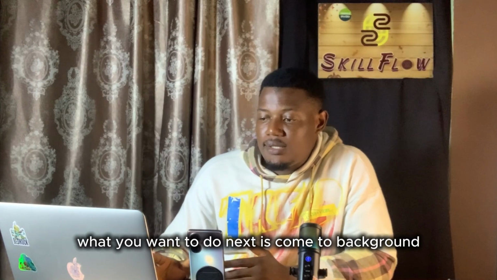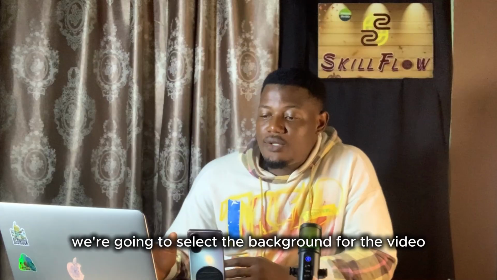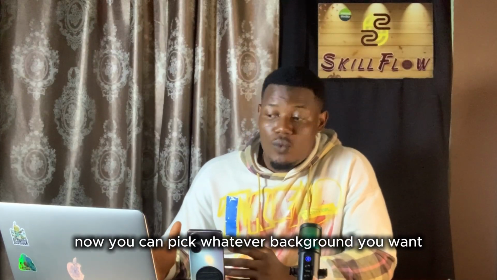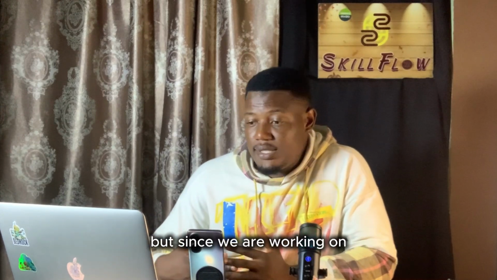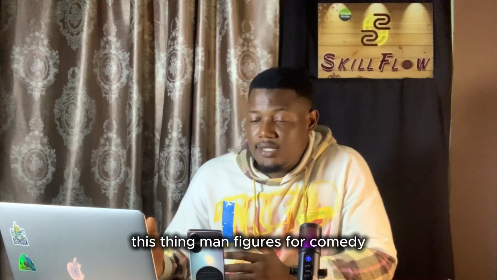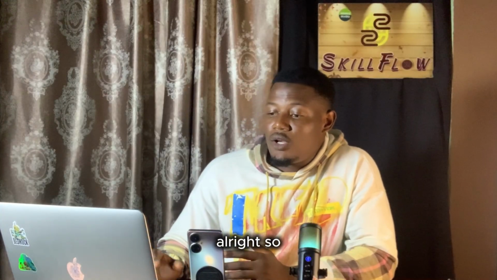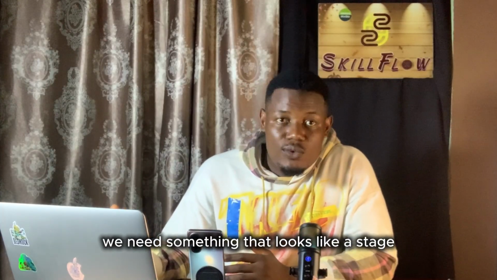What you want to do next is come to background, and we are going to select the background for the video. Now you can pick whatever background you want depending on the kind of video that you're going in for, but since we are working on these stickman figures for comedy, the background we want, we may not find it there. All right, so since we're making the stand-up comedy version, we need something that looks like a stage.